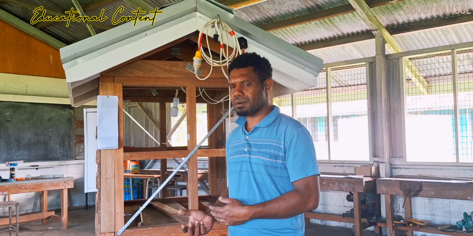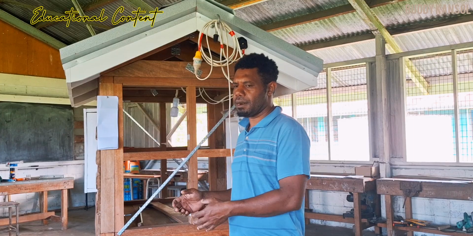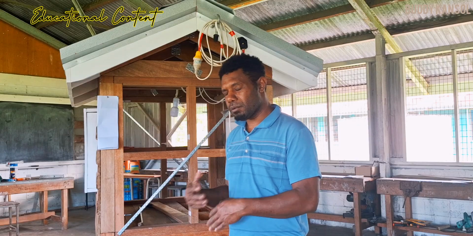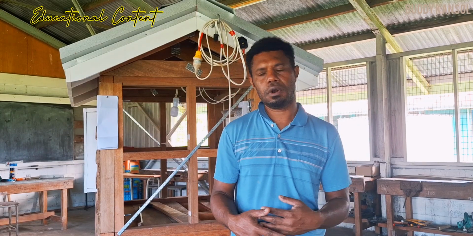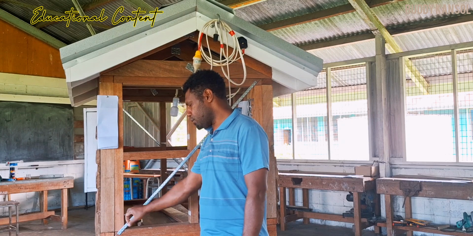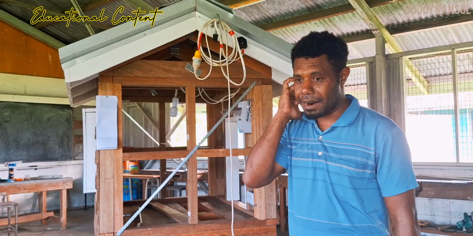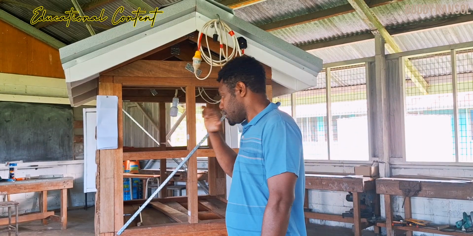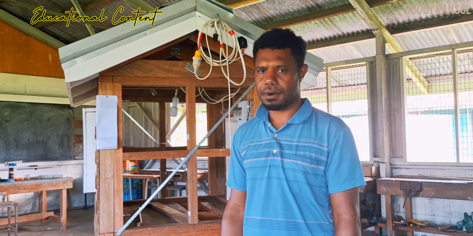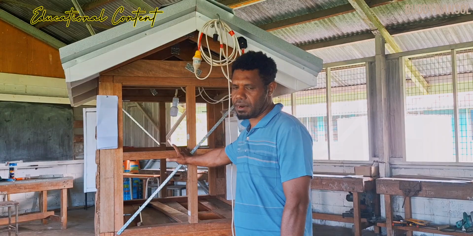It simply means when you want to use it, you can assemble all the parts together, or if you want to store it for later use, you can disassemble. That is why we have bolts and nuts. We use bolts and nuts to tie all the frames together. So that's it. It's complete.